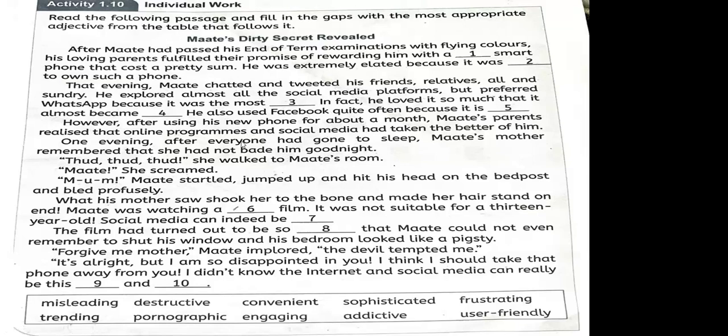Or can you choose any other person that is willing to read for us from the second paragraph? Like that evening, Mate chatted and tweeted his friends, relatives, and all and sundry. Can we have another reader? It was Malaika that was reading, I've remembered, but I think she's not on the call. So let's have that person that is reading. Martha, please unmute.